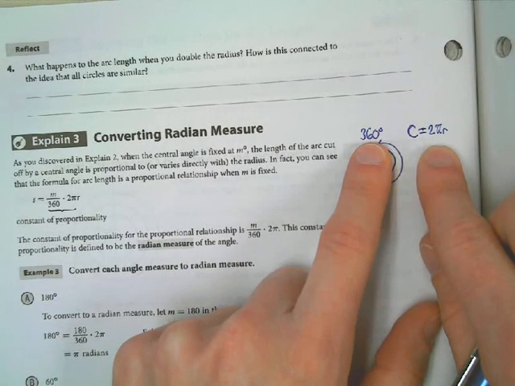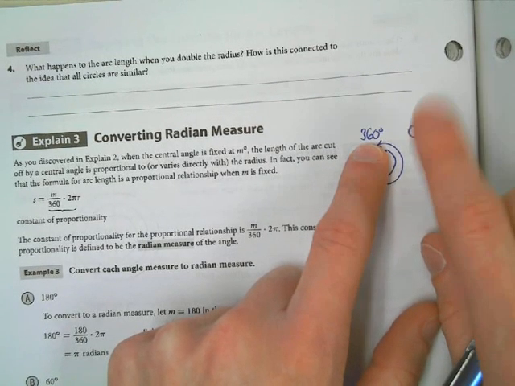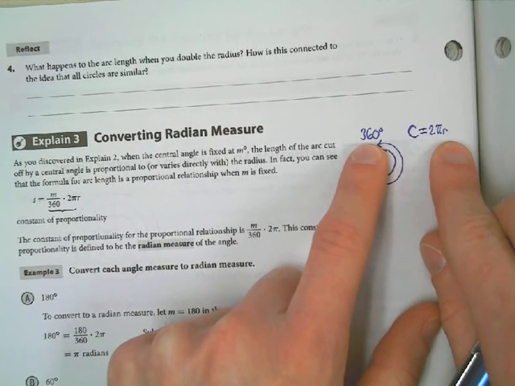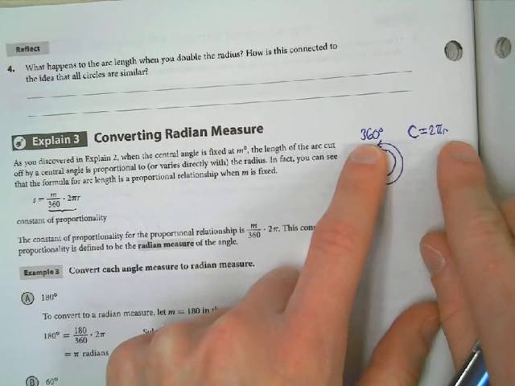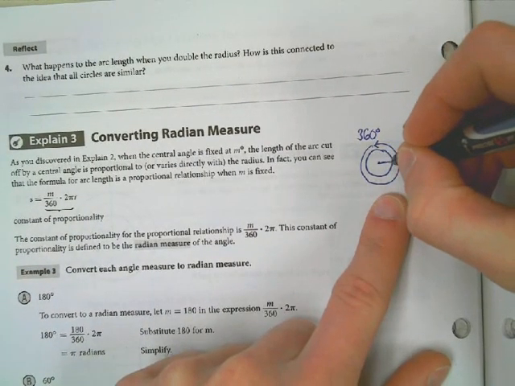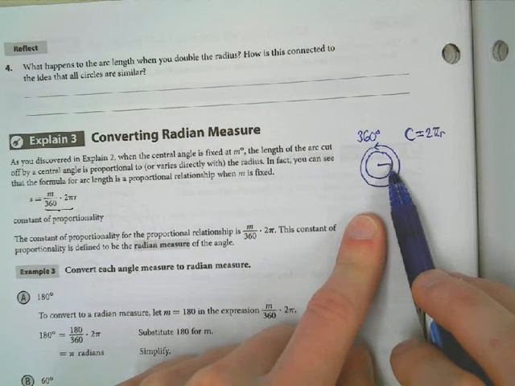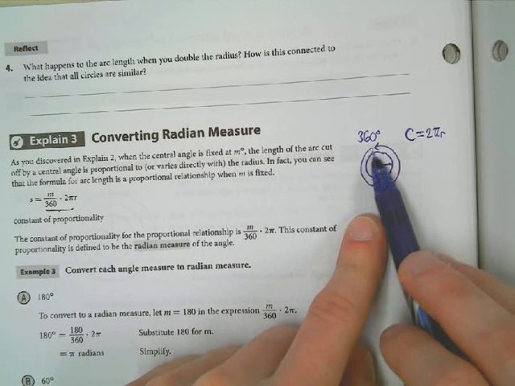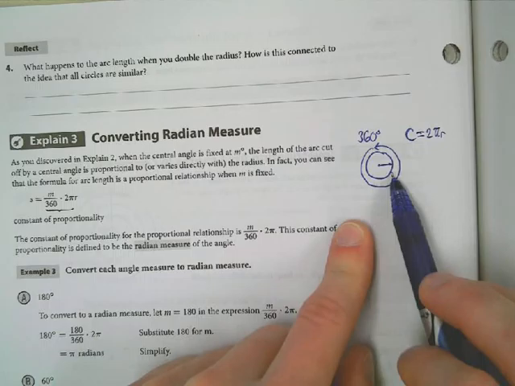Another way is the circumference, 2 times pi times the radius. What this really means is if you have a circle and you measure off a radius, and count how many radiuses it takes to go around the outside of the circle, it's going to take you 2 pi radiuses.